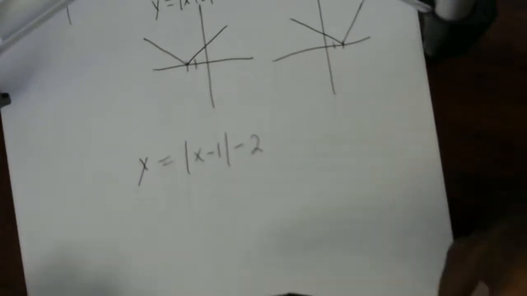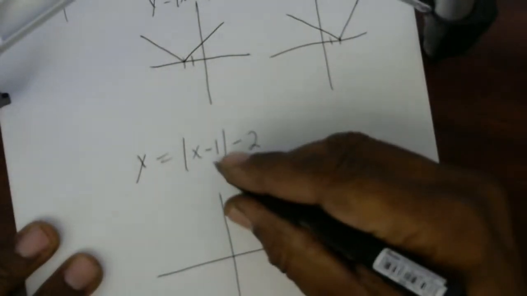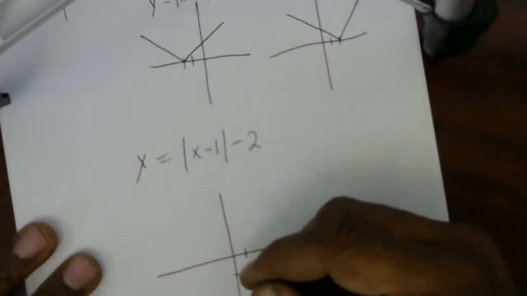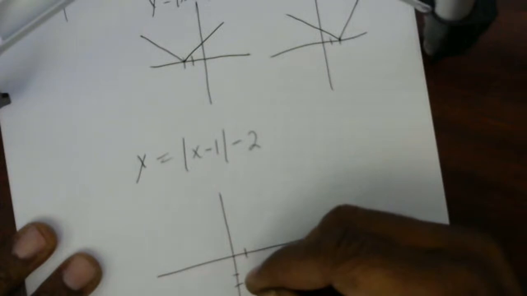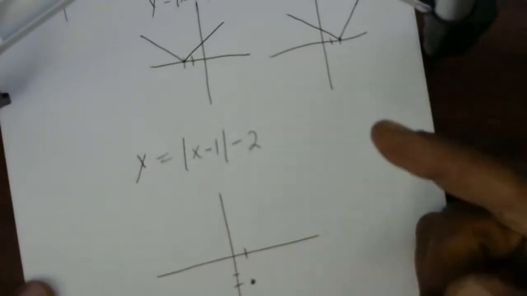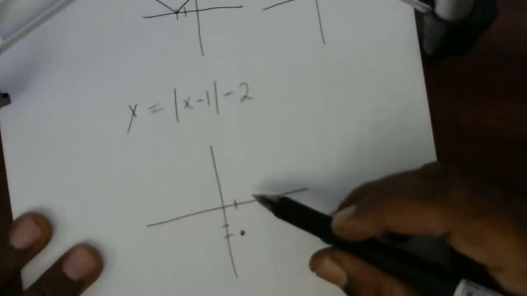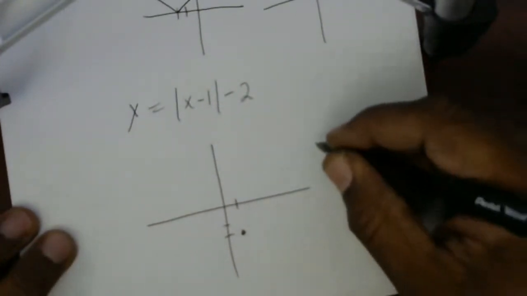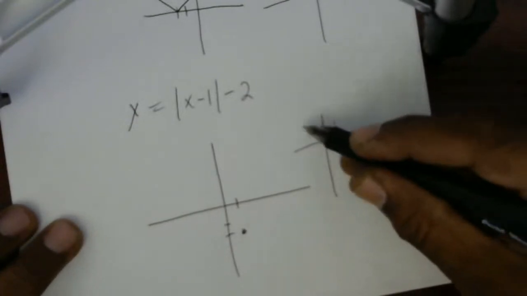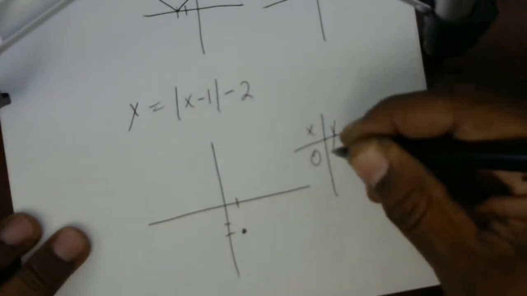So to make a basic sketch of this graph, I'm going to simply go over 1 place to the right, and I'm going to go down 2, and this will serve as my pivot point. In order to graph, I need 1 more point on the line. So in order to calculate the second point on the line, I'm simply going to use an X and Y chart. I can substitute in any value for X. So in this case, I'm going to substitute in 0.